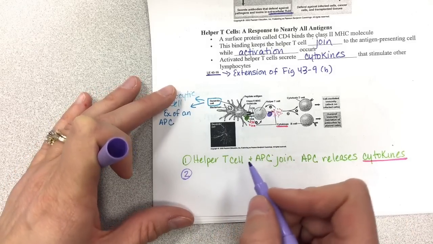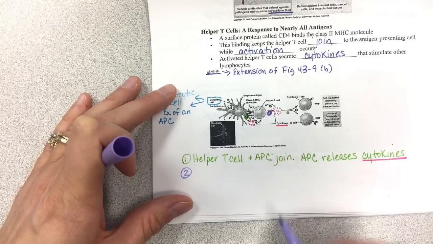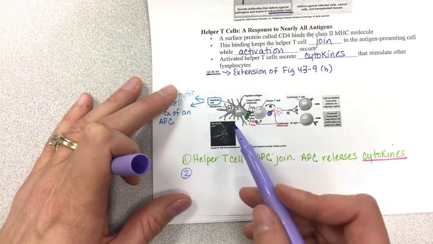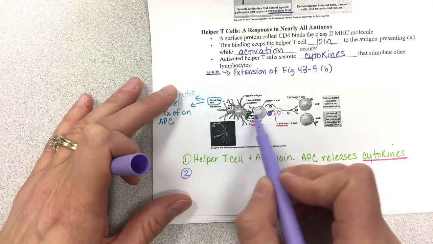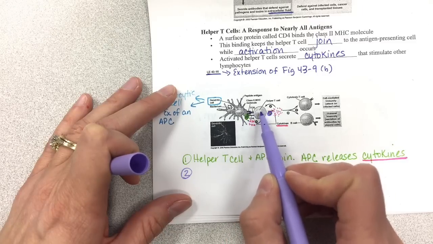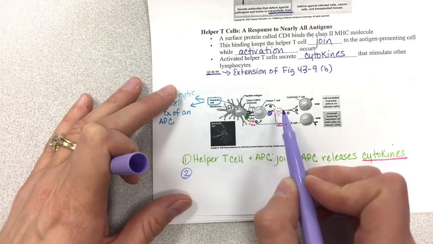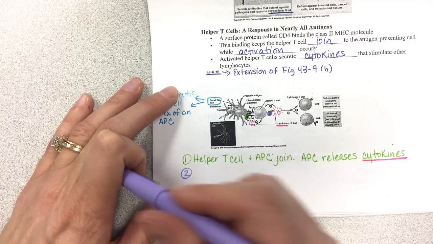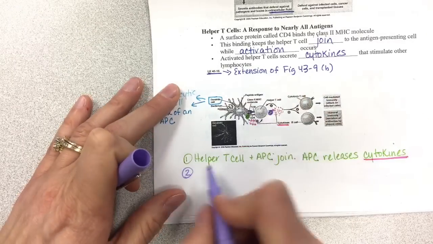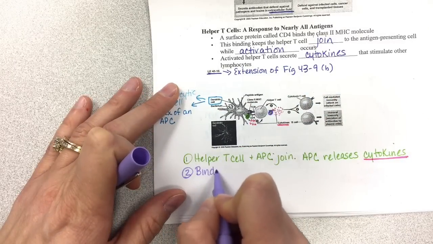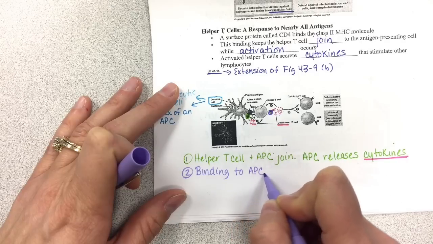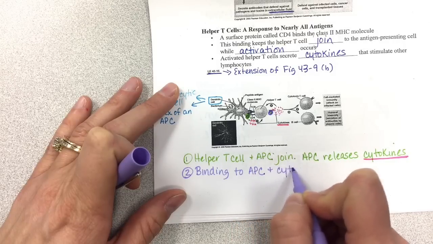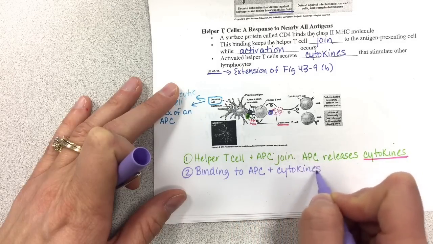The helper T cell is binding to the APC, and the cytokines being released by the APC stimulate the helper T cells to make their own cytokines. And so let's write that here. So binding to the APC and the cytokines released by the APC stimulate your helper T cells, which release cytokines.